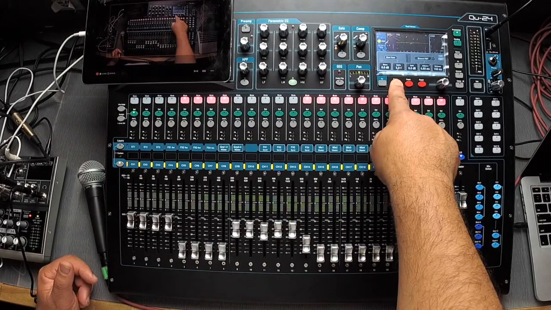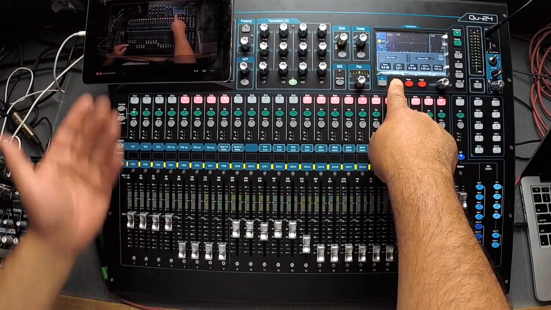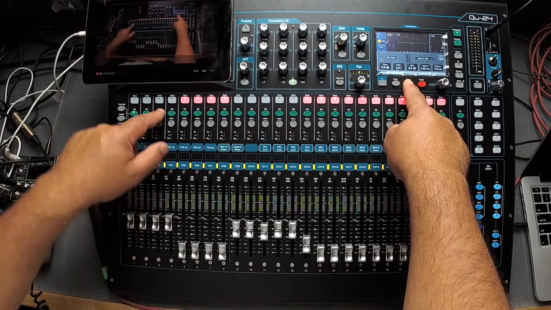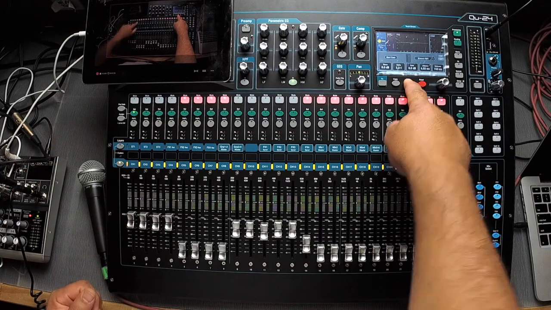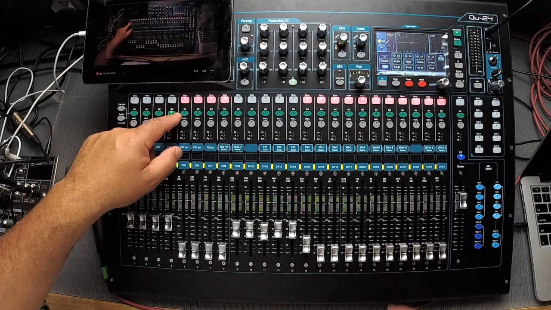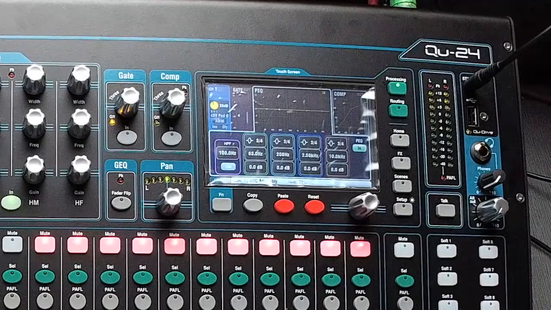I simply hit copy. I hit the select button, and it's going to copy all those settings. I hit paste, and I paste it to 2, I paste it to 3, and I paste it to 4. And now all these channels should be looking the same as I press it. If you look in the window over there, all these channels look the same, but this one looks a little bit different. So 1, 2, and 3, and 4.